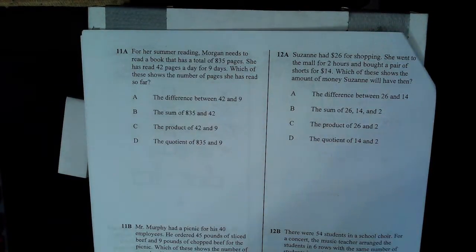For her summer reading, Morgan needs to read a book that has a total of 835 pages. She has read 42 pages a day for 9 days. Which of these shows the number of pages she has read so far?